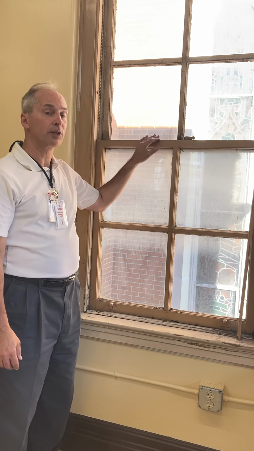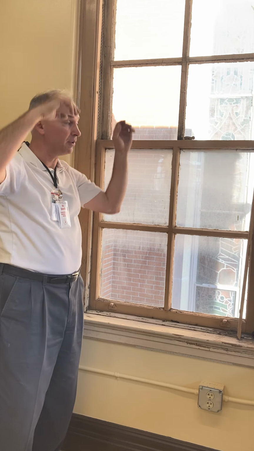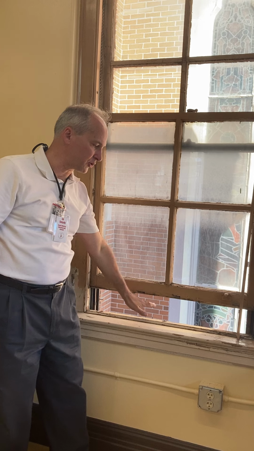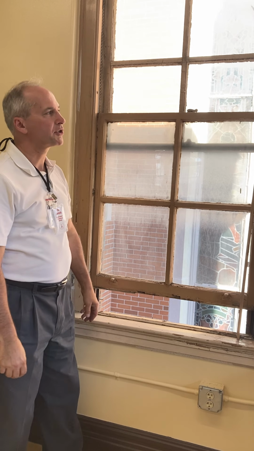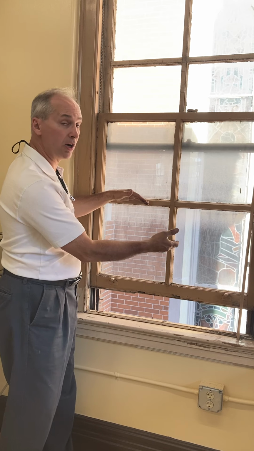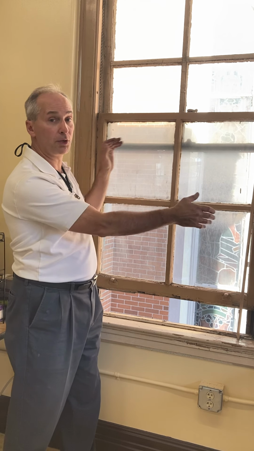The reason for that is that the upper sash could be lowered to let all the warm air out from the ceiling level, and you could of course raise the lower sash to let the nice cool air come in below. So the lower sash can go down, the upper sash can go up, either together or in part of your wall.